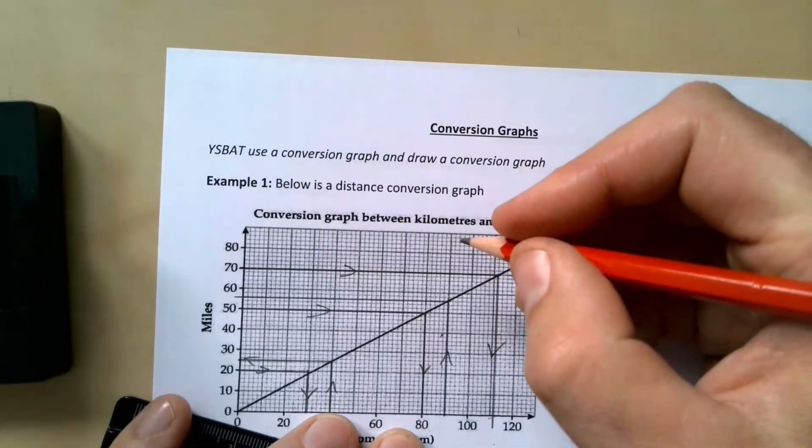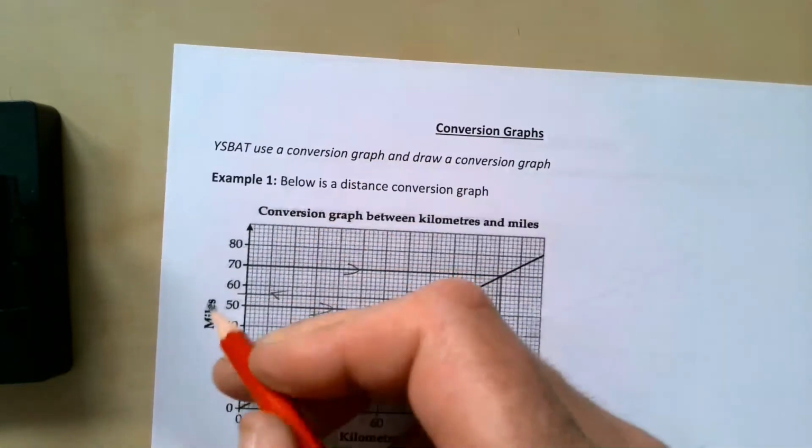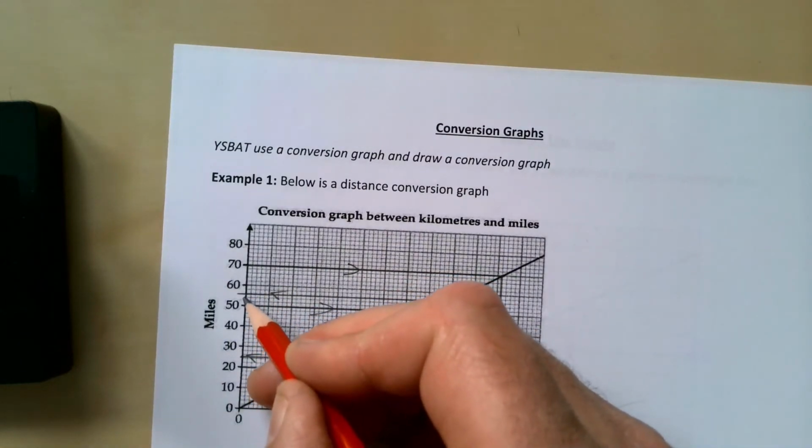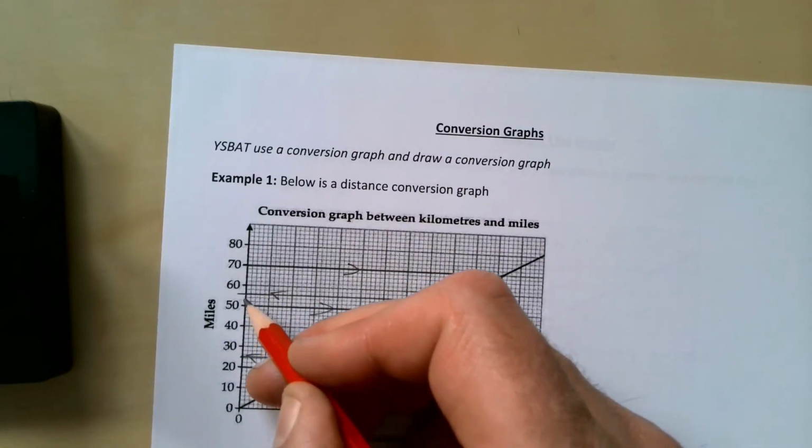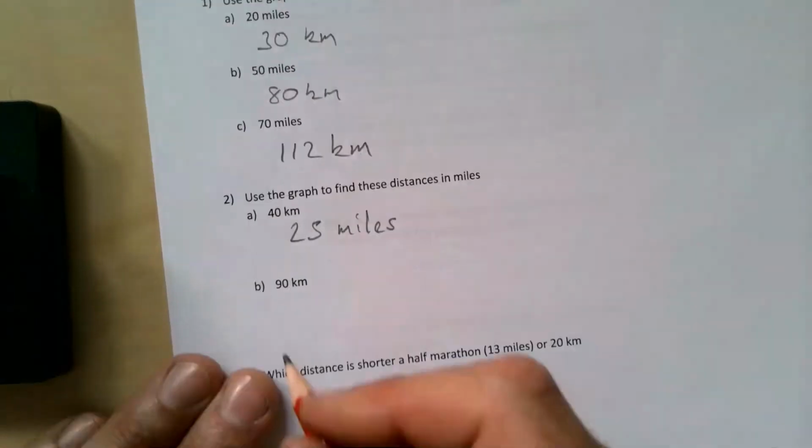You can agree or disagree. So that's 50, that's 60. Again, one of these signifies 2, so it's 52, 54, 56 miles. I'm going to go for that one.